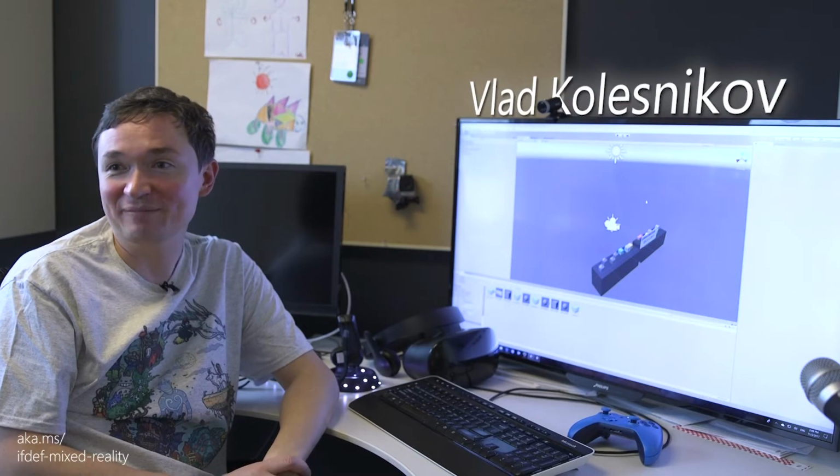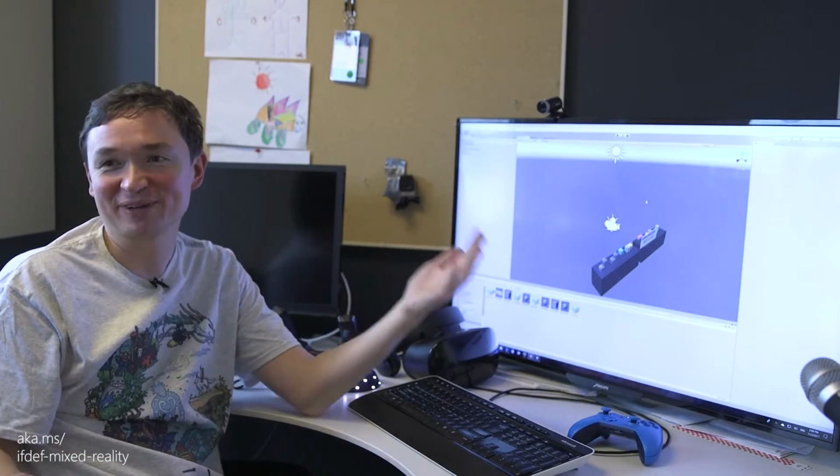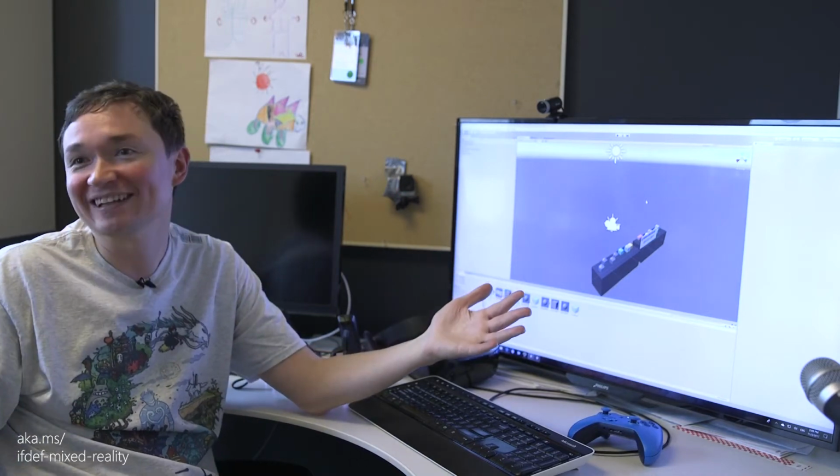And we want to talk about mixed reality. So what is mixed reality and how do I get started? Why do I care about mixed reality? So mixed reality is basically a mixture of different realities, a mixture of virtual reality and real reality.